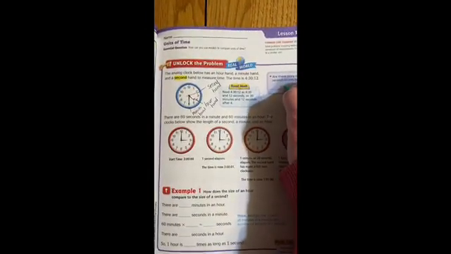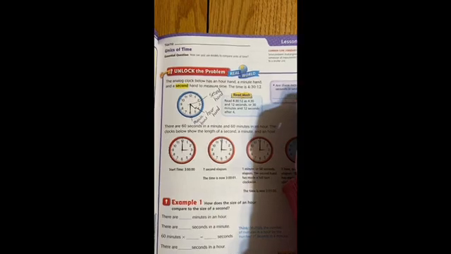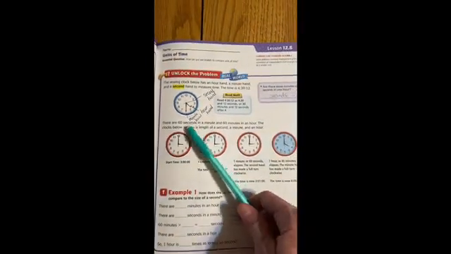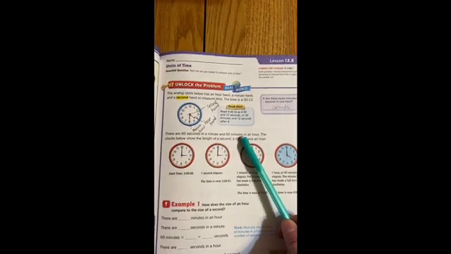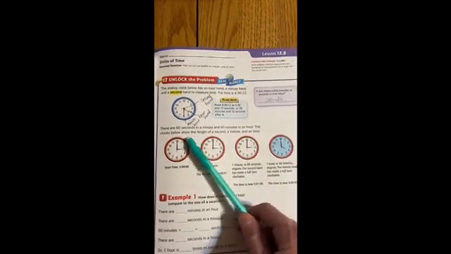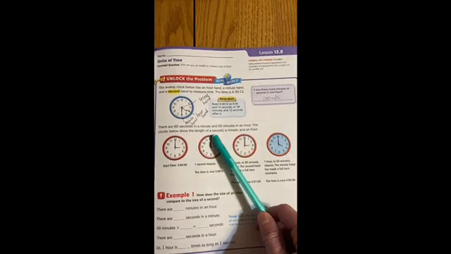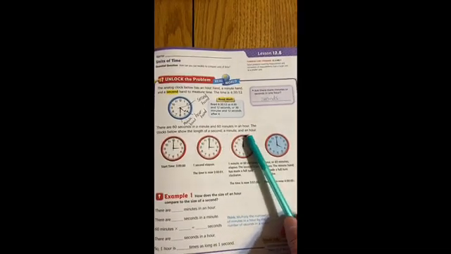Are there more minutes or seconds in 1 hour? If you said seconds, you are correct. There are 60 seconds in a minute and 60 minutes in an hour. The clocks below show the length of a second, a minute, and an hour.